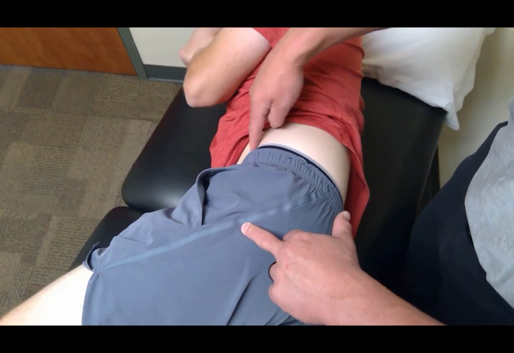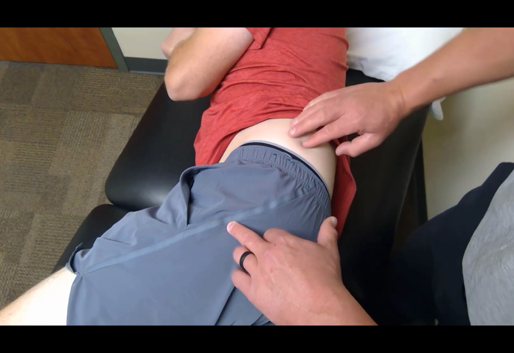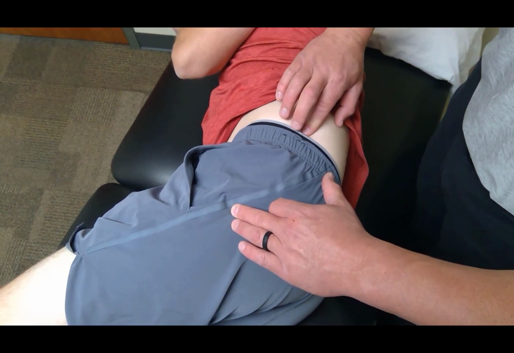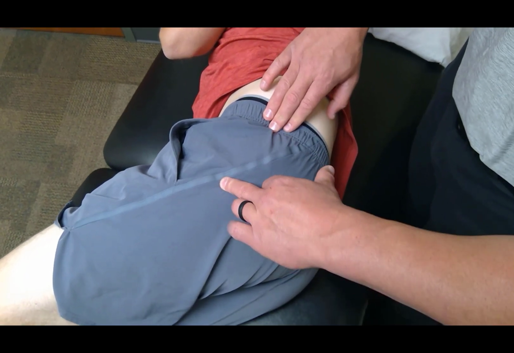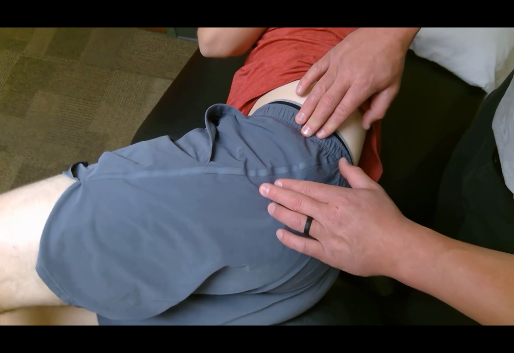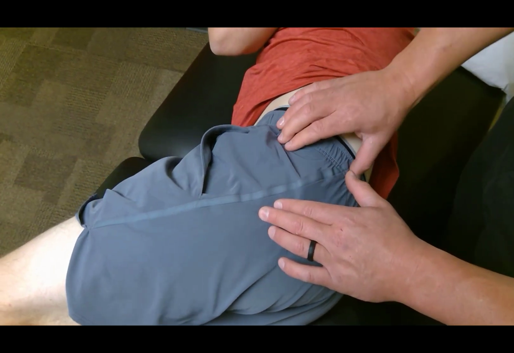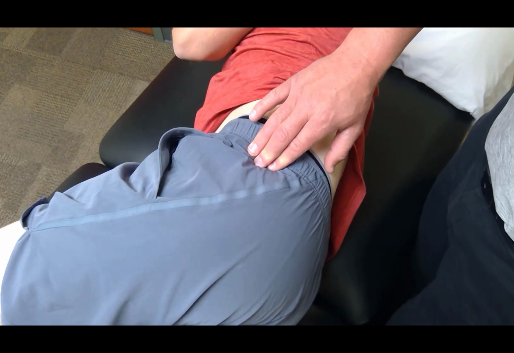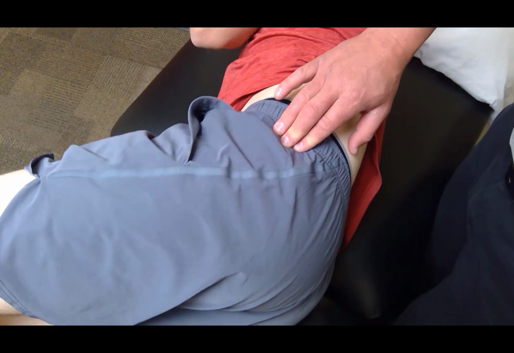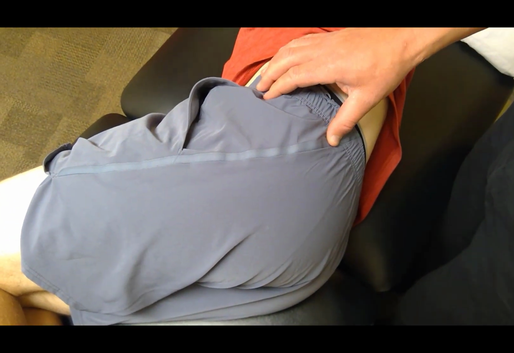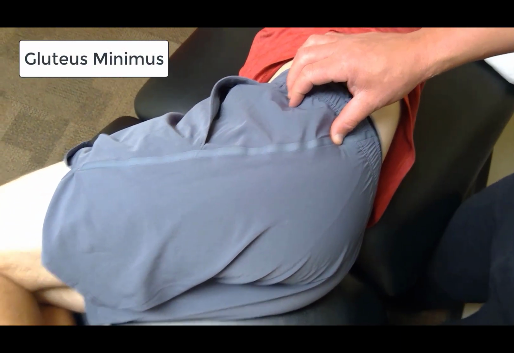Here's my greater trochanter, and here's my iliac crest coming around. So if I get up on top of the iliac crest and then just come down about halfway to the greater trochanter and have the patient abduct the hip, abduct, good. Then that activates that gluteus medius muscle. It's a hip abductor, and that muscle belly should contract into your fingers. Go ahead and one more time. Yep, good. So the gluteus medius muscle sits right there. The gluteus minimus sits right underneath it.